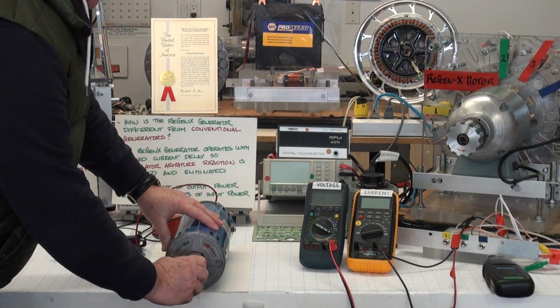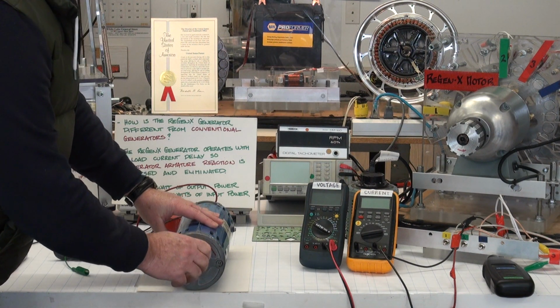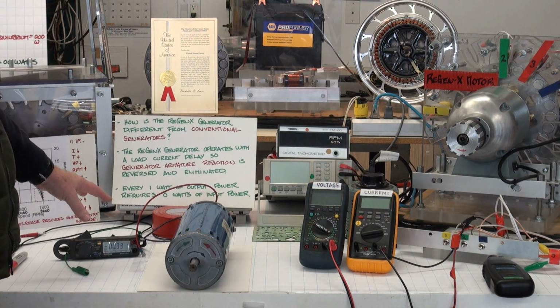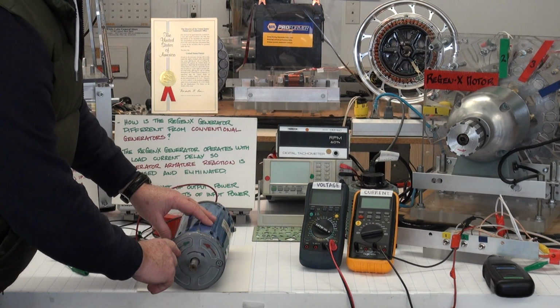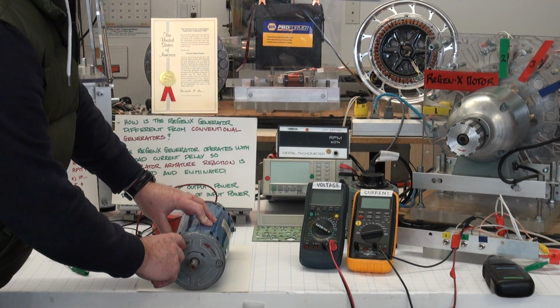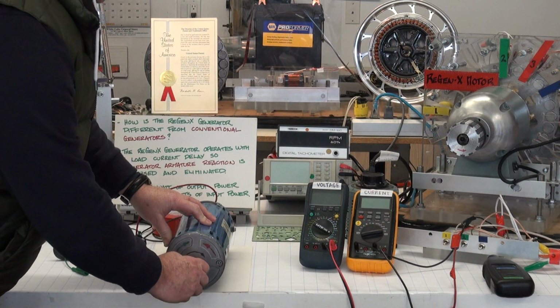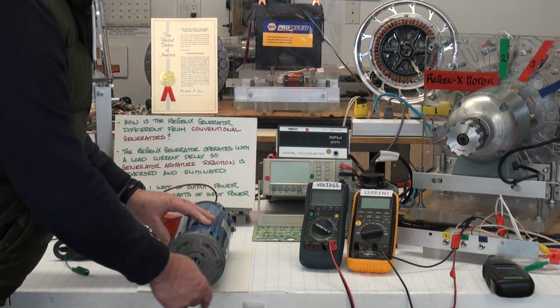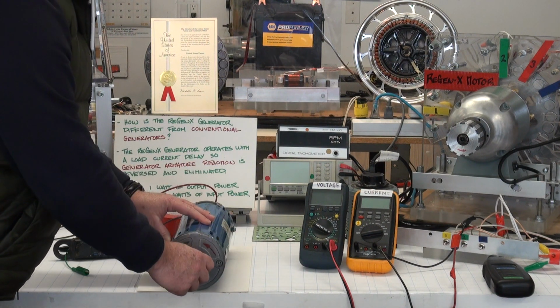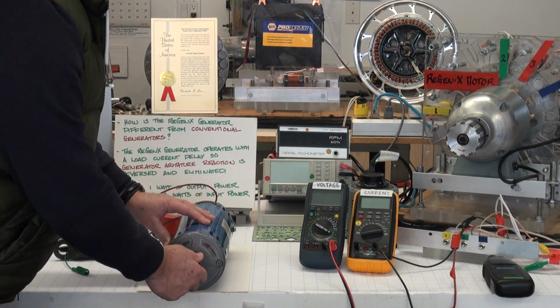So if the ReGenX generator is being turned in the clockwise direction, when it's placed on load, the ReGenX generator produces a complementary electromagnetic torque which works in the same direction that the torque supplied by the prime mover is turning the generator.